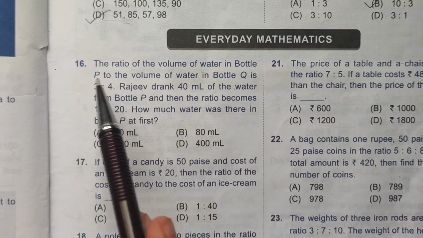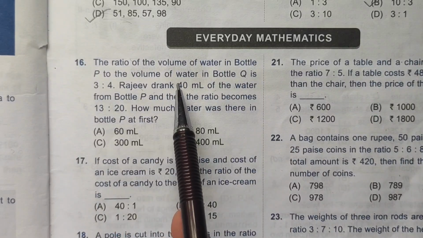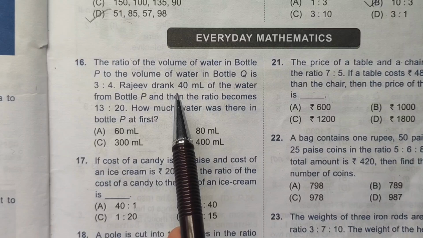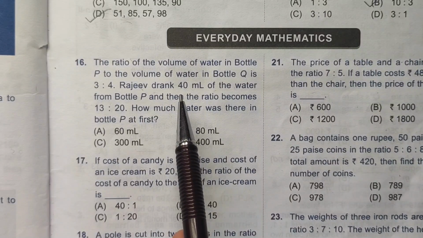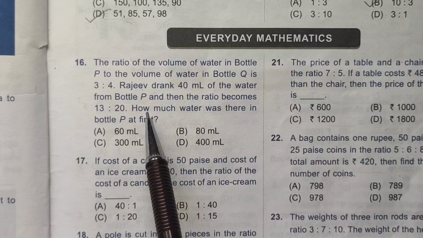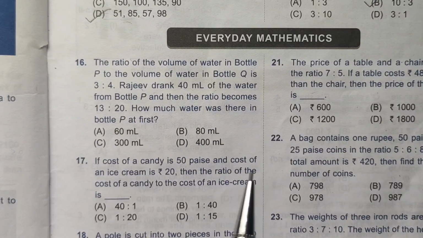So today we are going to learn IMO chapter 12, ratio and proportion. So let's start. Everyday mathematics question number 16. The ratio of the volume of water in bottle P to the volume of water in bottle Q is 3:4. Rajiv drank 40 ml of the water in bottle P and then the ratio becomes 13:20. How much water was there in bottle P at first?